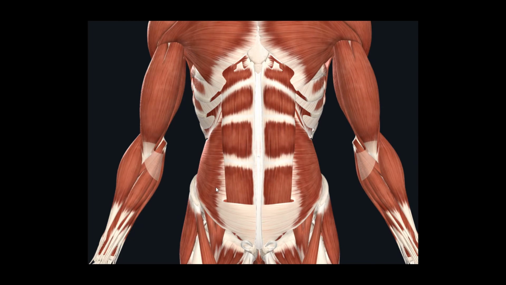Our next layer, I'm going to talk about the sides first. These are going to be the transverse abdominis. These transverse muscles are going to be running toward the midline, and they're running in the opposite direction, or perpendicular, to the direction of our rectus abdominis muscles that are in the center.